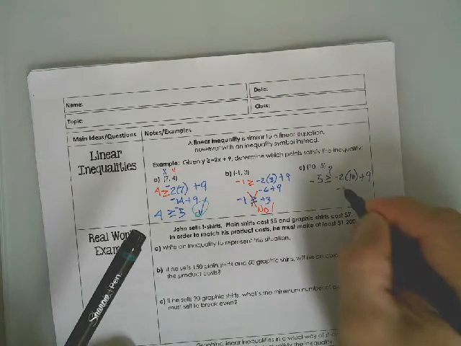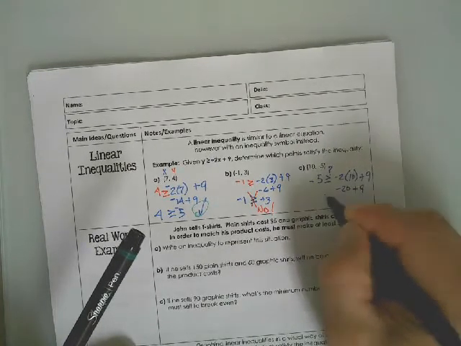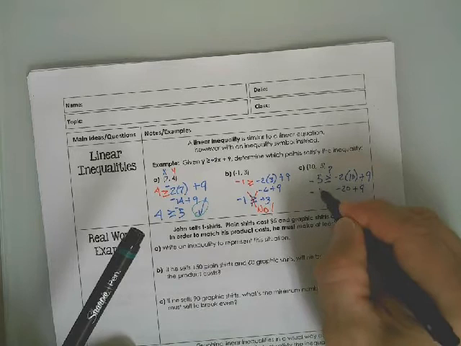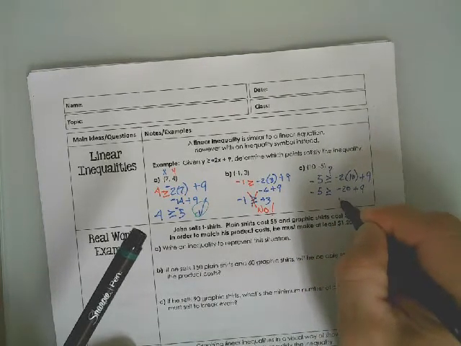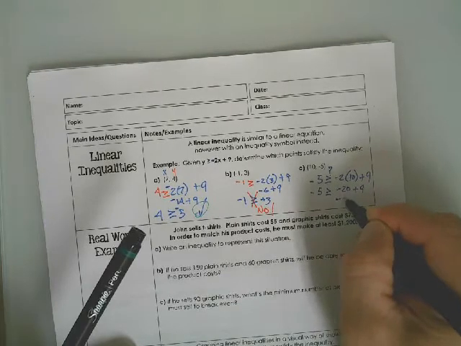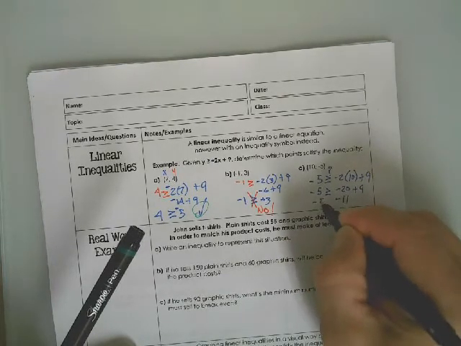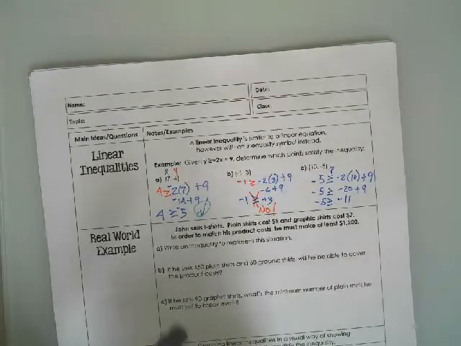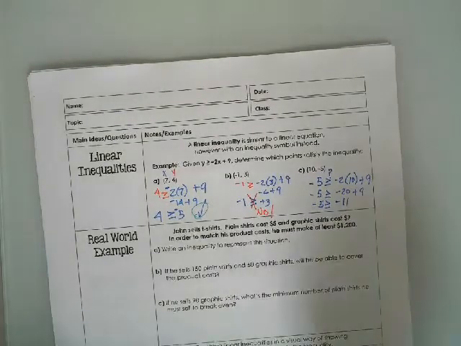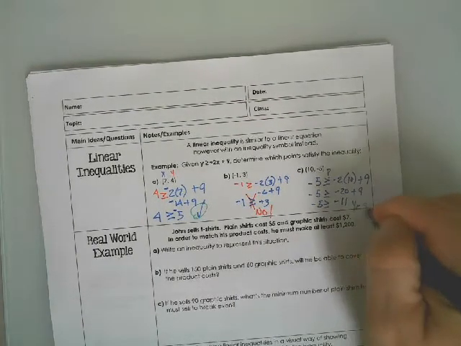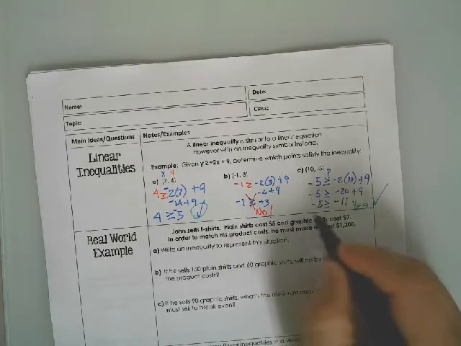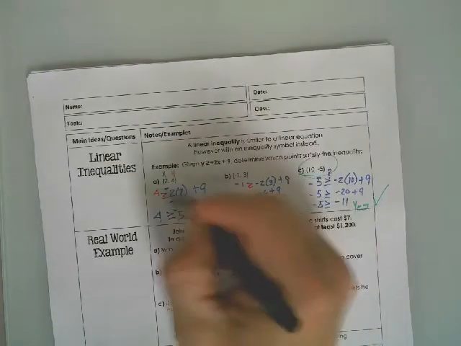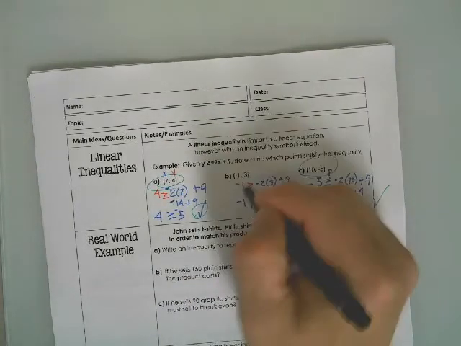That's negative 20 plus 9. So negative 5 is greater than or equal to that. Negative 20 plus 9 is negative 11. This is a true statement. So yes, this one does work. Okay? So this one works, this one works, this one does not.